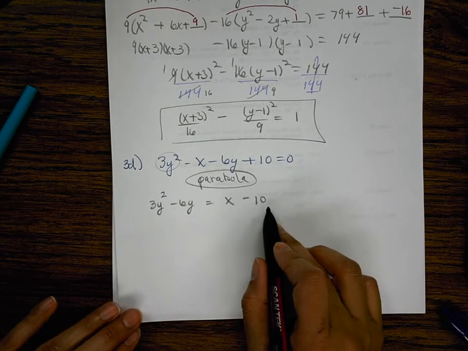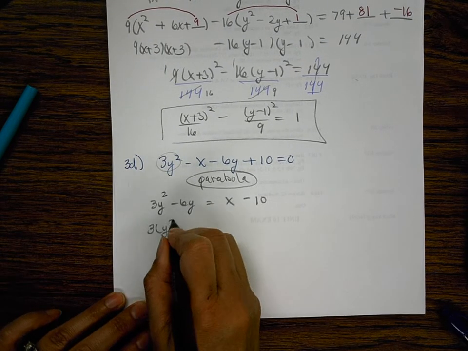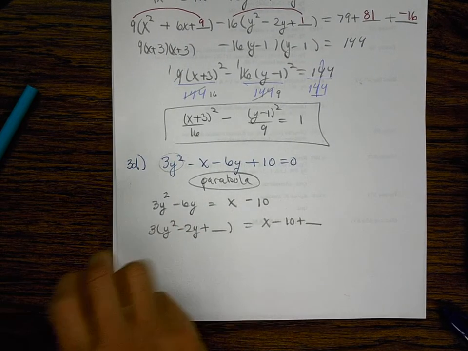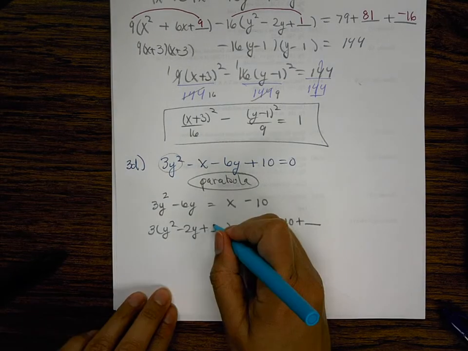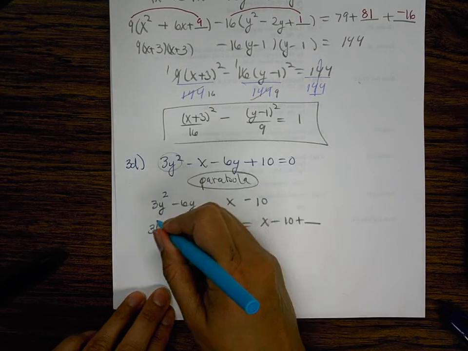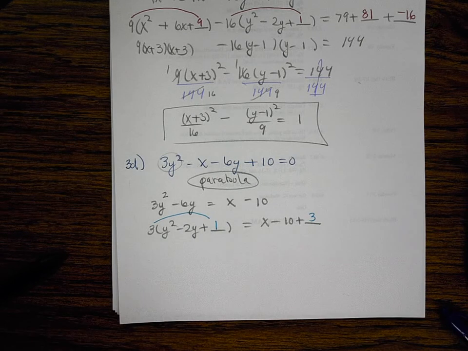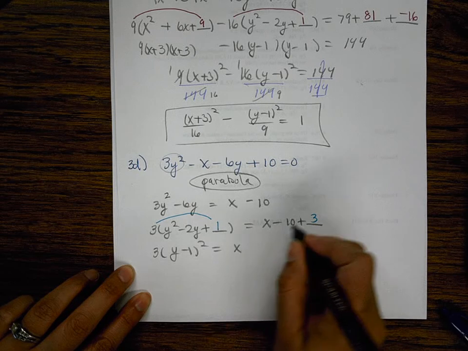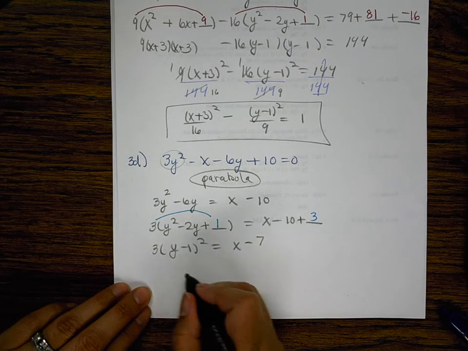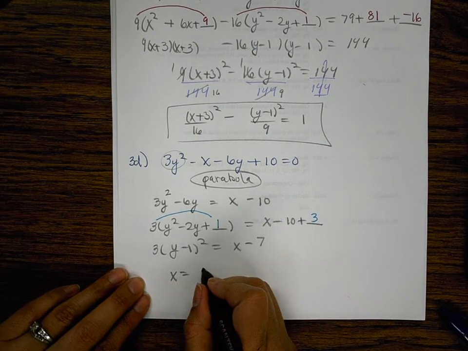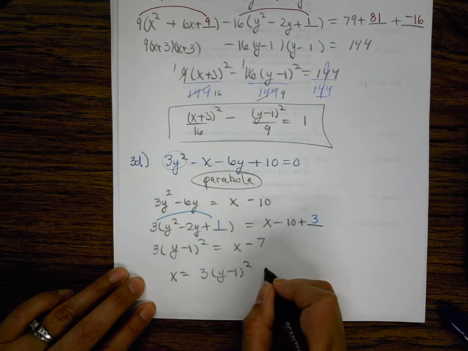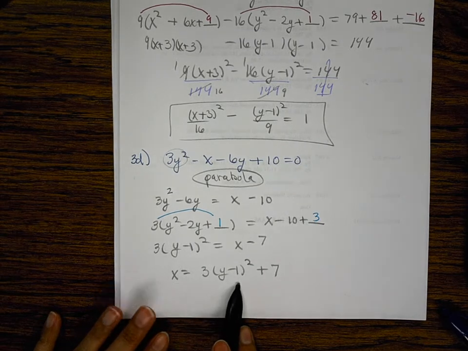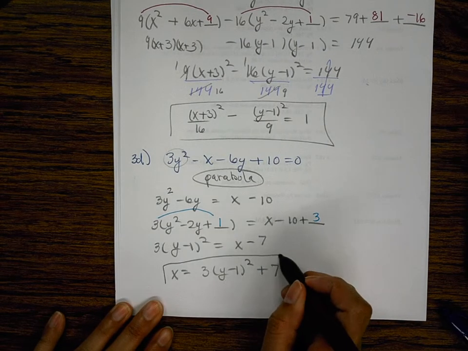Okay, take out your 3, y squared minus 2y plus blank equals x minus 10 plus blank. Cut the negative 2 in half and square it. You get 1. 3 times 1 is 3. 3 times the quantity y minus 1 squared equals x minus 7. Move your 7 over. X equals, I'm going to put x on the other side, 3 parentheses y minus 1 squared plus 7. X equals 3 times the quantity of y minus 1 squared plus 7. This is how you will write it on the test.